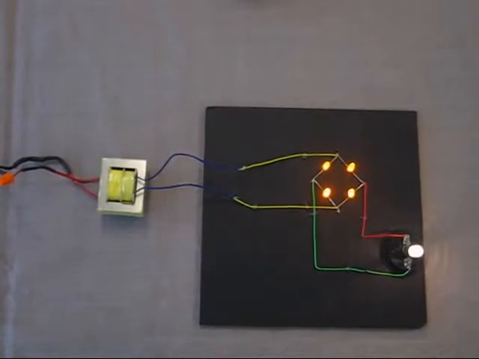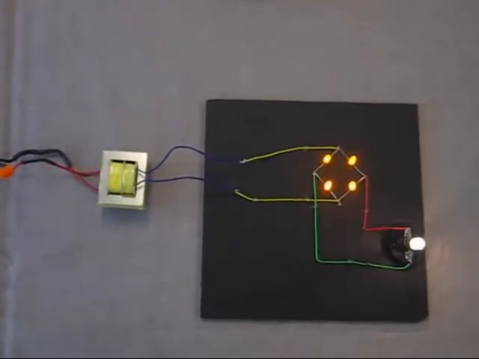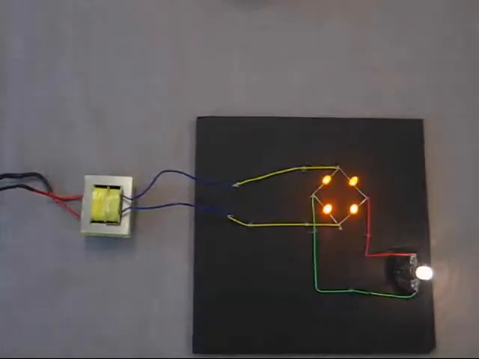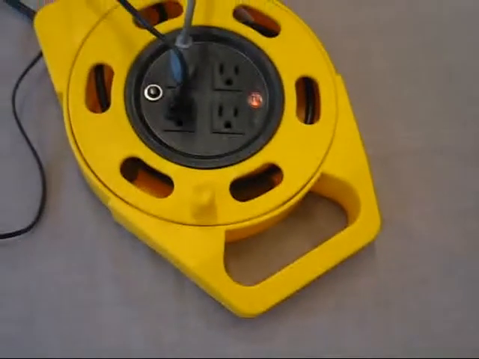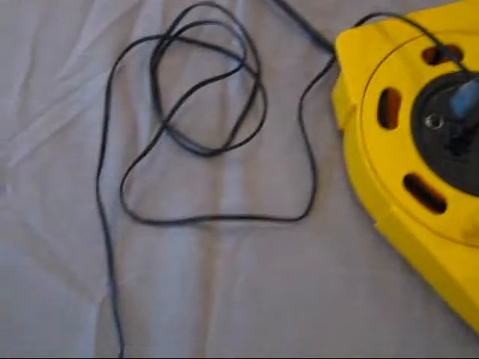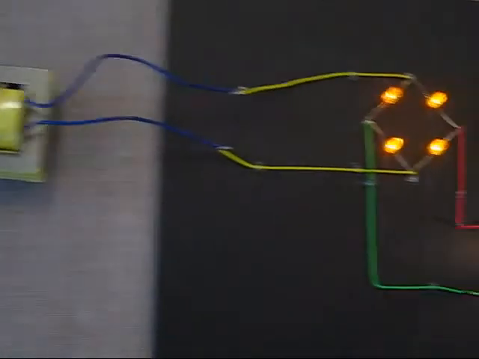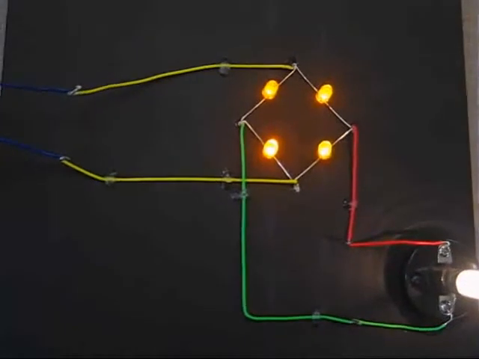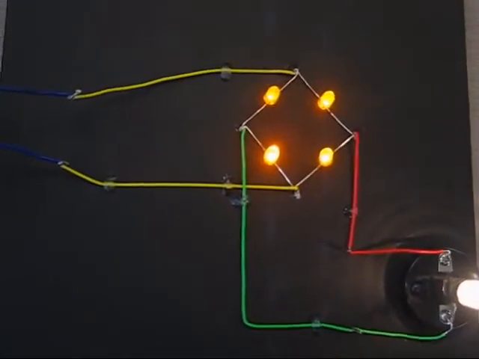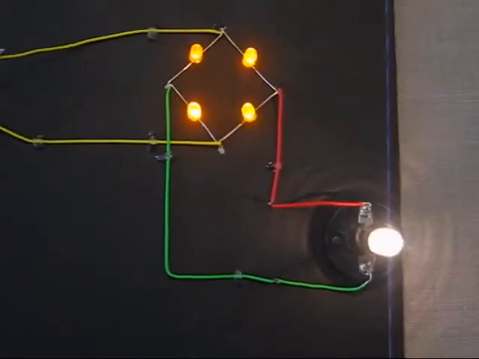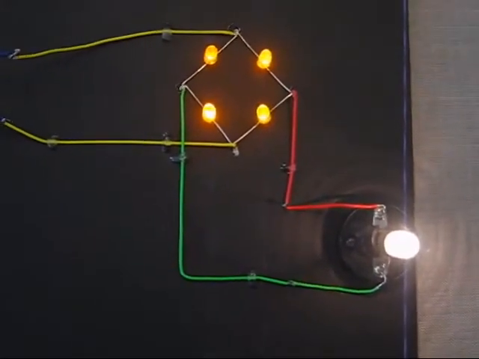Here's the basic circuitry of an AC adapter laid out using light-emitting diodes so we can see it in operation. There's a 120 volts AC cord to a transformer. The transformer is going into a diamond-shaped configuration of diodes, here made with light-emitting diodes. And the output from that is powering a regular, small, incandescent light bulb.